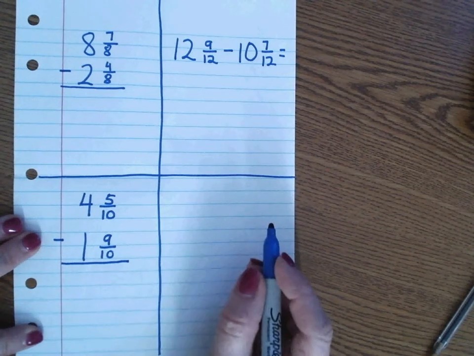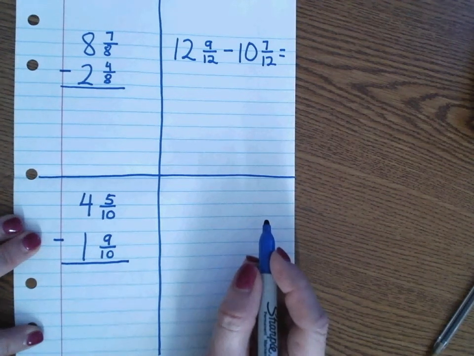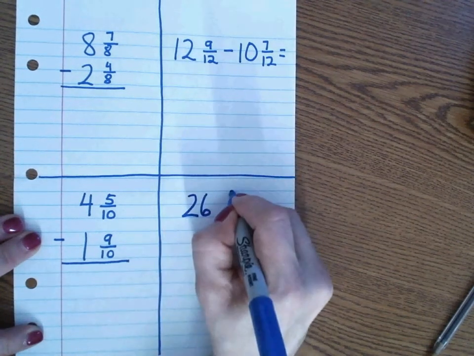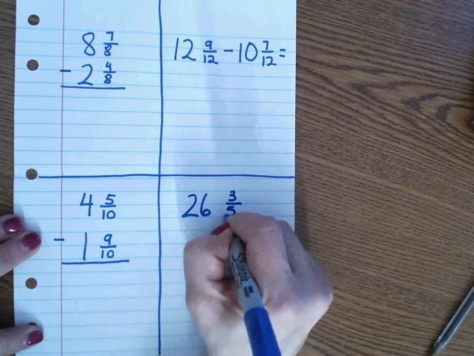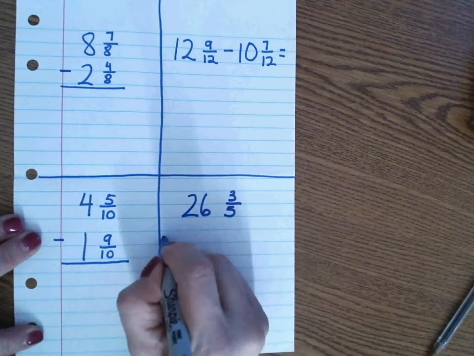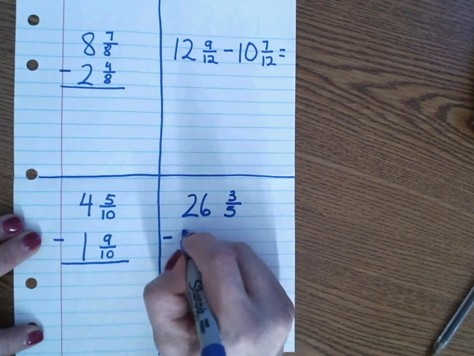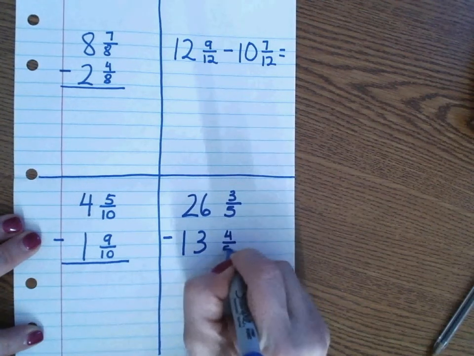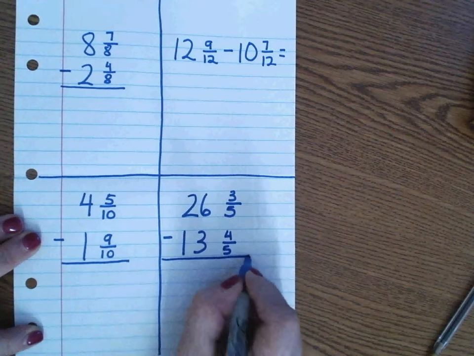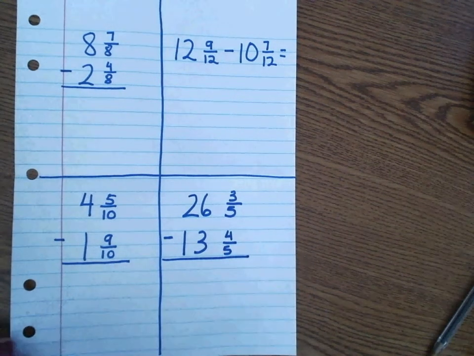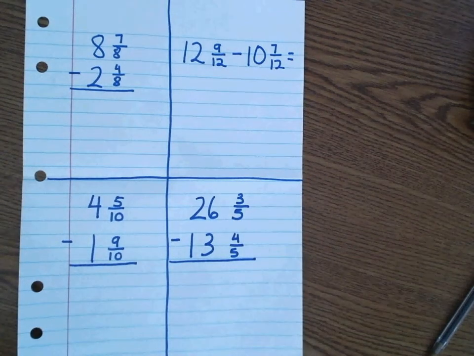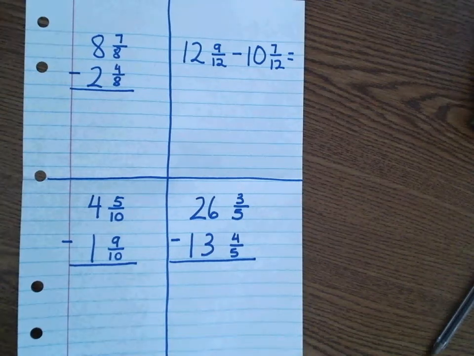And the last one for you to try for today will be 26 and 3/5 minus 13 and 4/5. So I want you to write these 4 problems down and then pause the video, and when you're ready, come back and check your answers with the video.